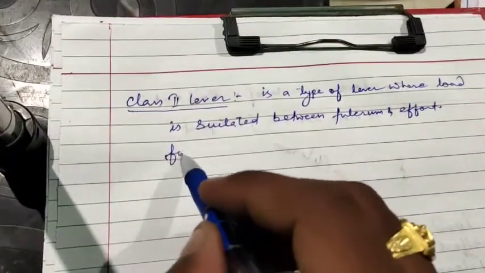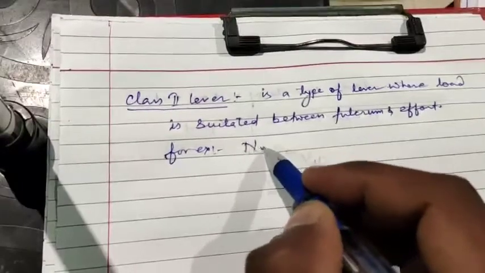Let us see some examples. For example, nutcracker.